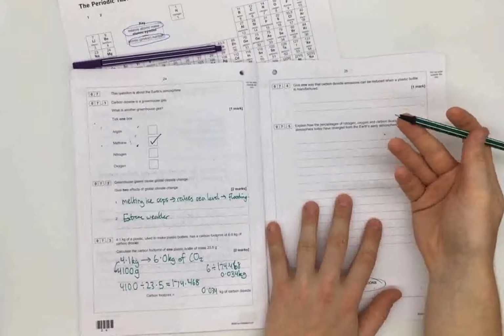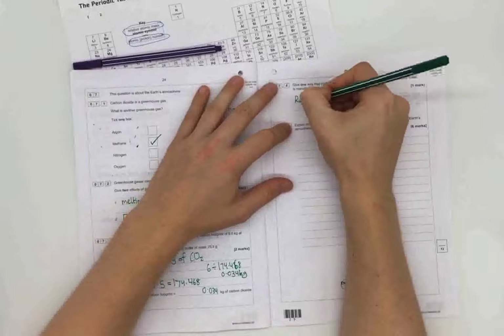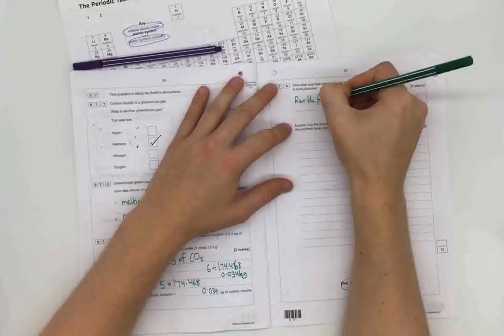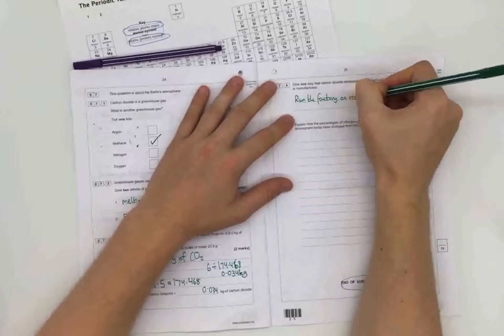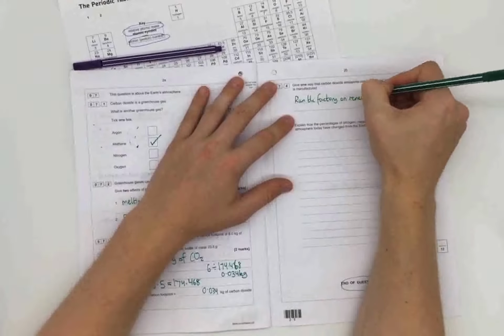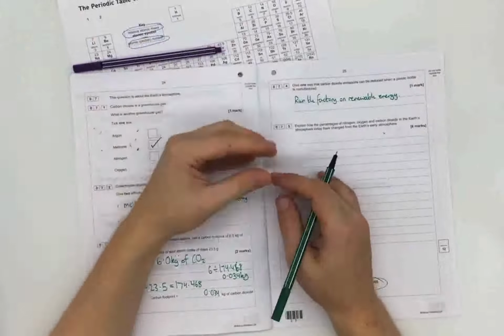So you can run the factory on renewable energy. If instead of having a fossil fuel power station generate your factory's power, you use renewable energy, then you're going to have less carbon dioxide emitted from generating the energy to make the plastic bottle.